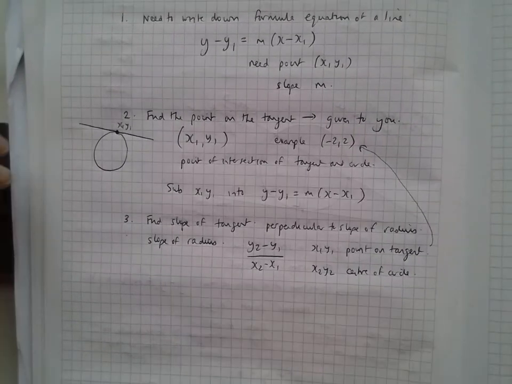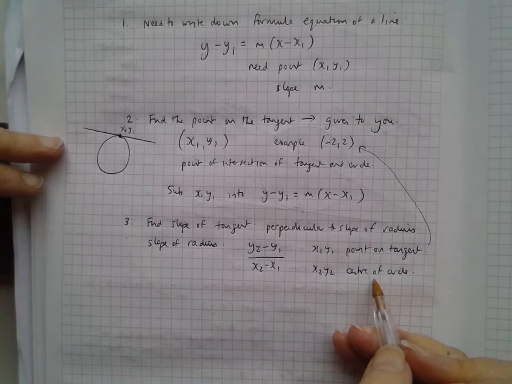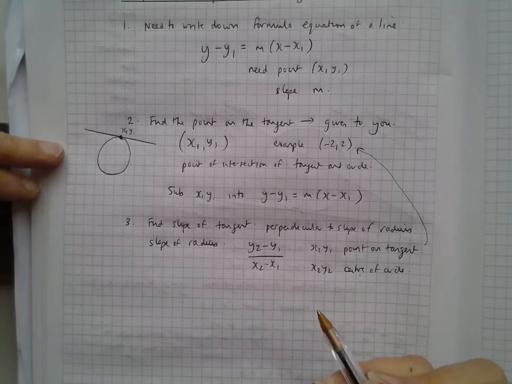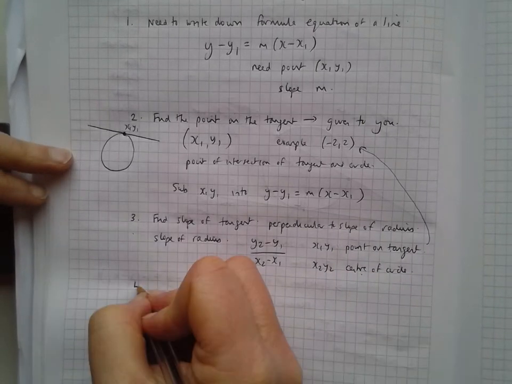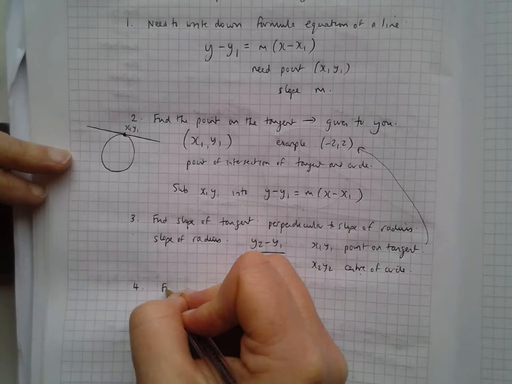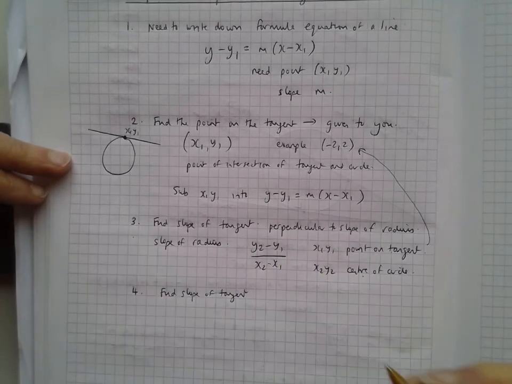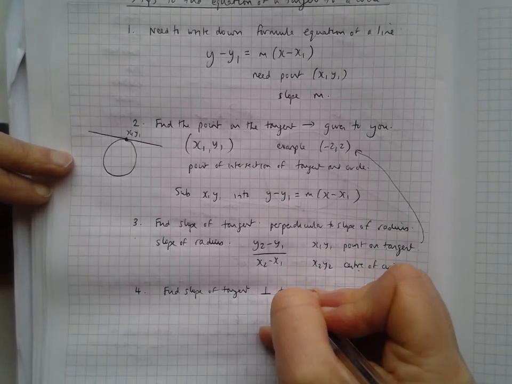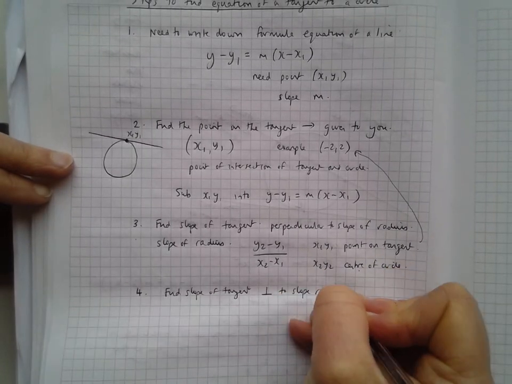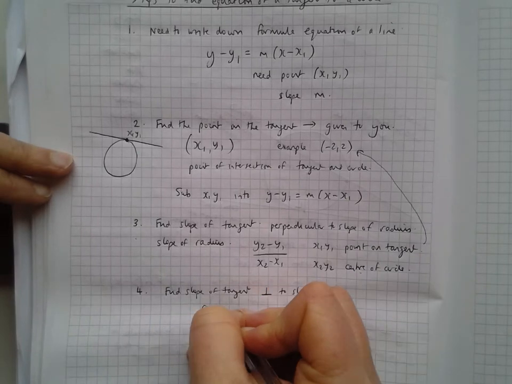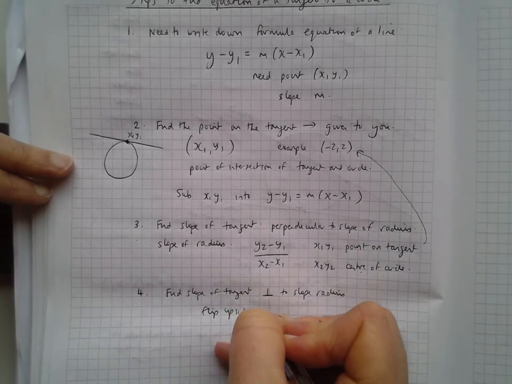And then the fourth step is to find the slope of the tangent, which is perpendicular to the slope of the radius. And how we do that is we flip it upside down and change the sign.